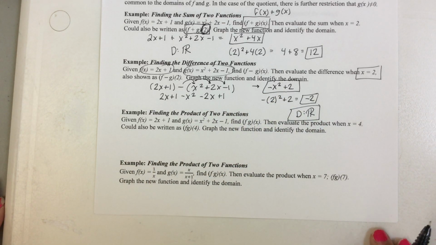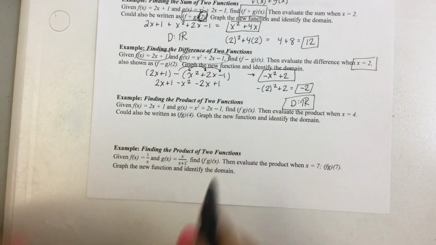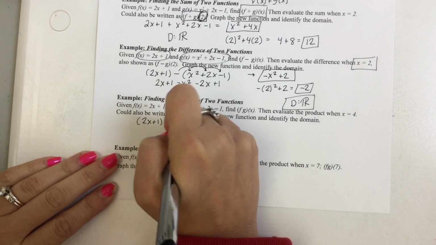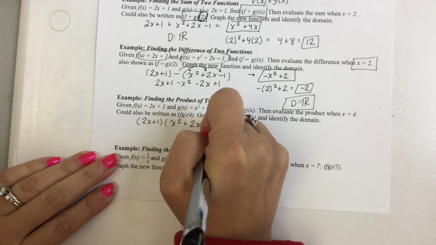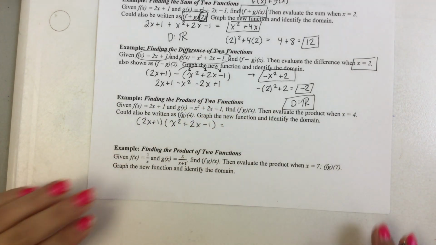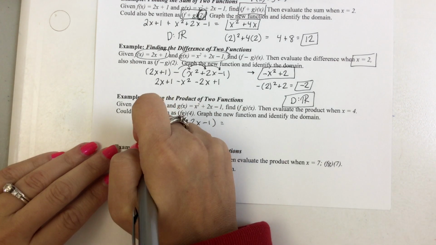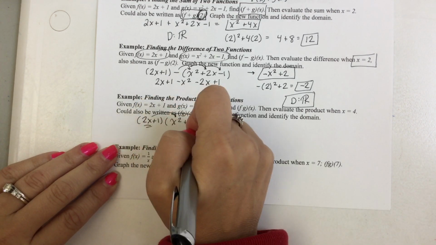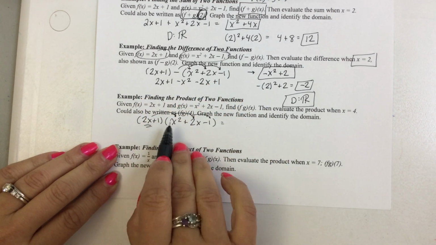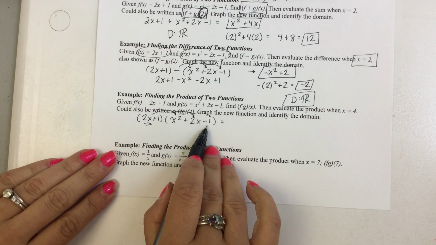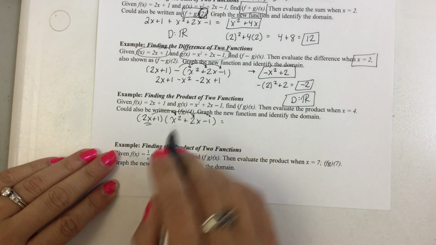All right, well, let's look at another one. We're going to multiply them this time. So 2x plus 1 and x squared plus 2x minus 1. I cannot FOIL because it's not 2 terms by 2 terms. So what I have to do is distribute. I'm going to go ahead and first multiply every term by 2x. Remember, when you do this, you multiply the numbers and you add up how many variables you have.